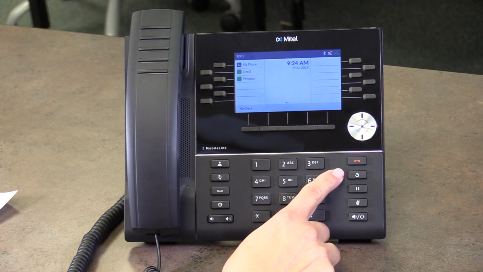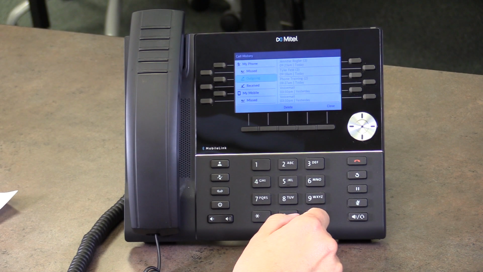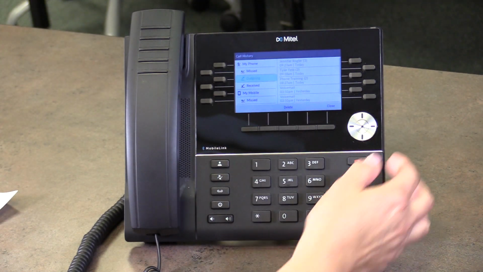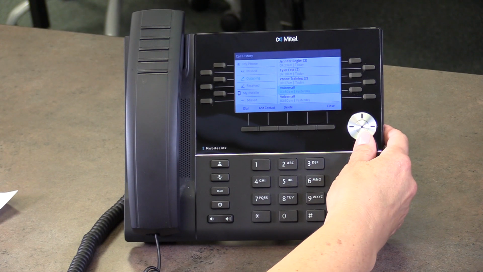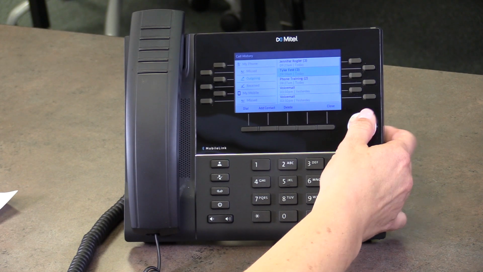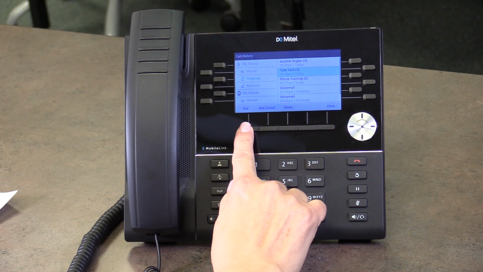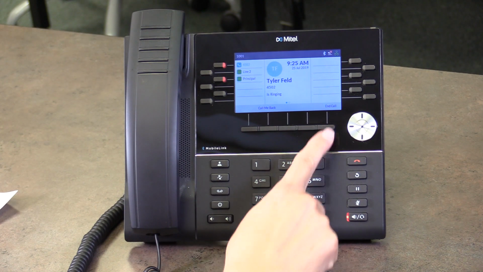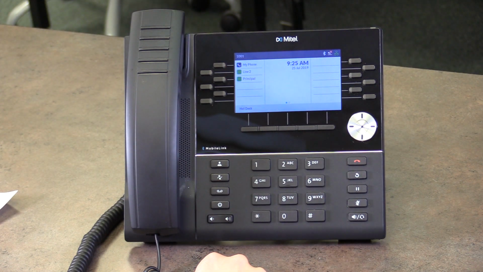Above the hold key is your redial key. If you press that, your call history will come up, automatically going to all your outgoing calls. I will then use my navigation tool to scroll over and up and down in the list to the person I would like to call. And when I've selected it, I can then press dial. And then I can hit end call or the red handset to disconnect that call if I choose.